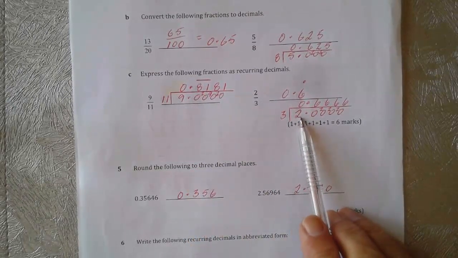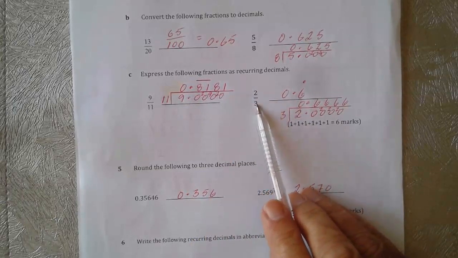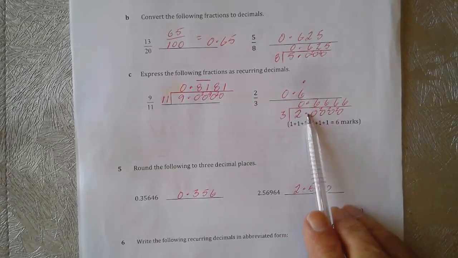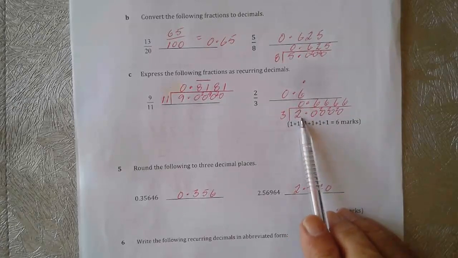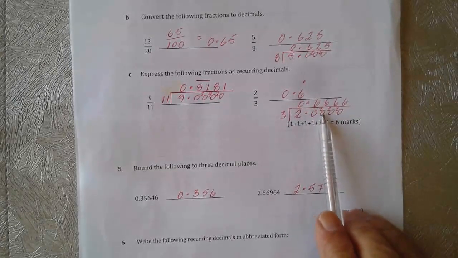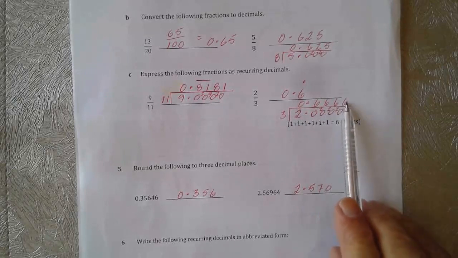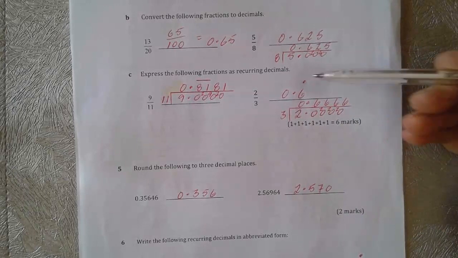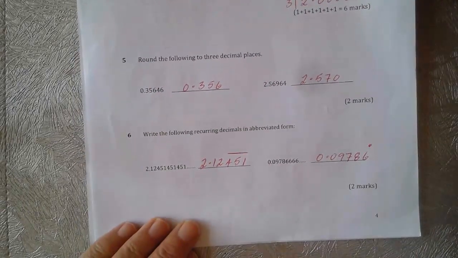When I do the same here, divide 2 by 3, there's my decimal point, and this won't go, it goes 6 times, 2 over, 20, 6 times, 2 over, 6 times, 2 over, so that's a recurring decimal, and I just put a point above that.